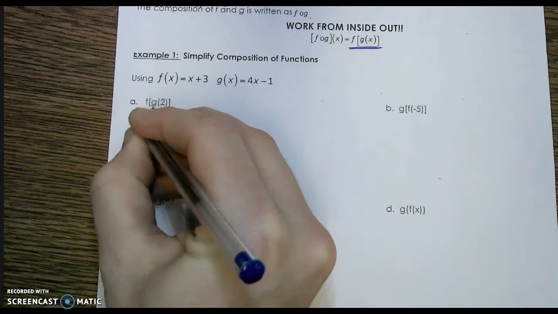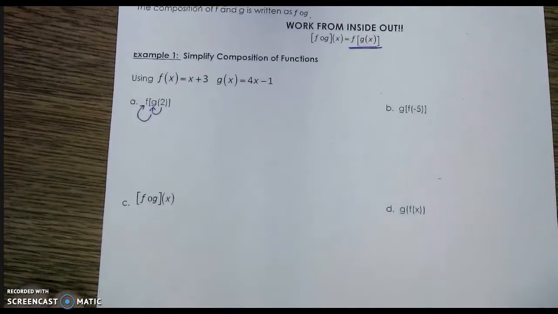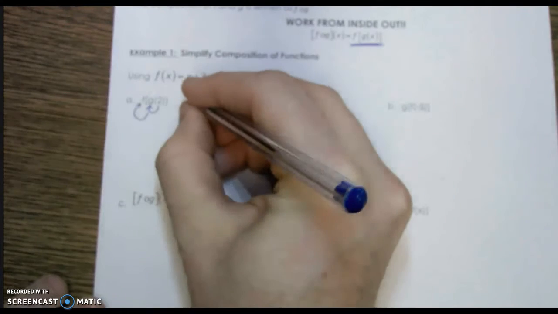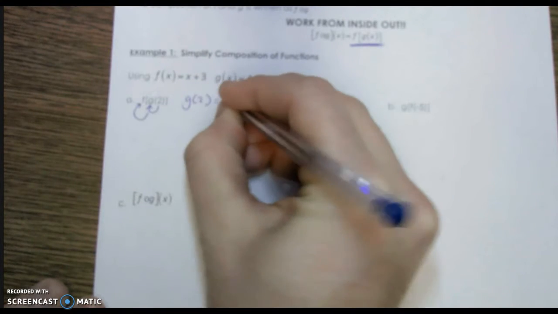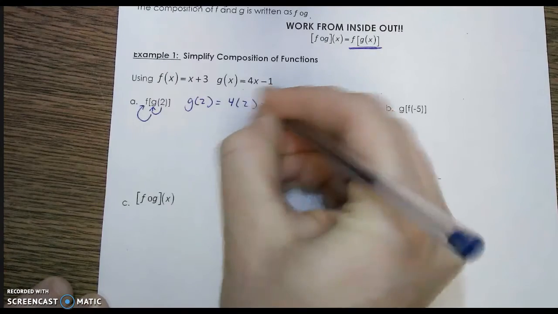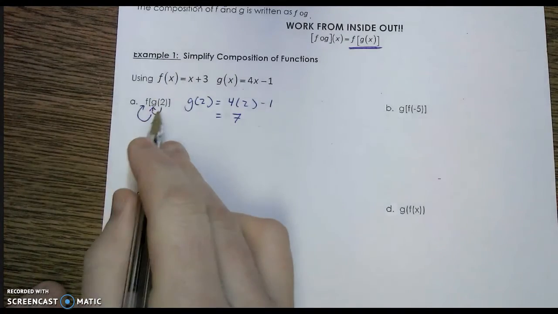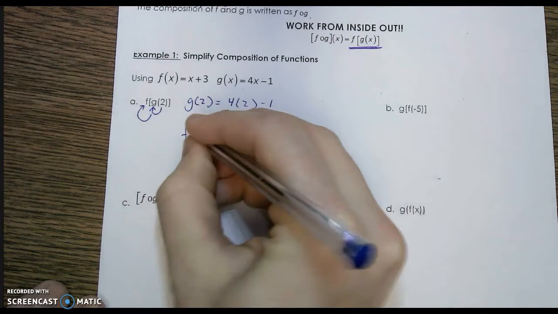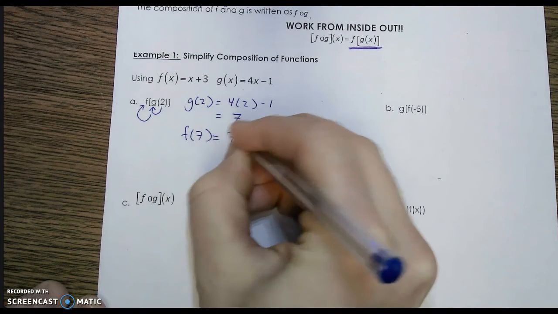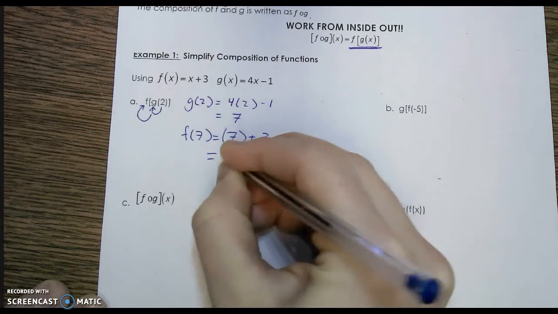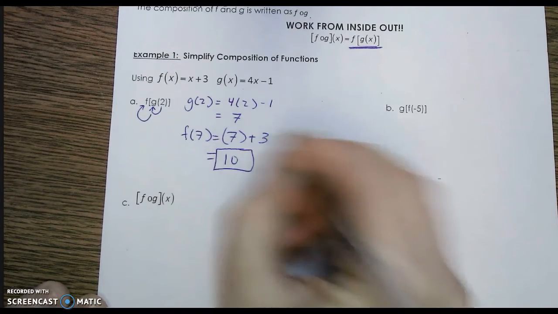Take that answer and plug it into f. So first we're going to take 2 and plug it into the g function. And we get 8 minus 1, which is 7. And now it's saying take 7 and plug it into the f function, which would give me a final answer of 10.